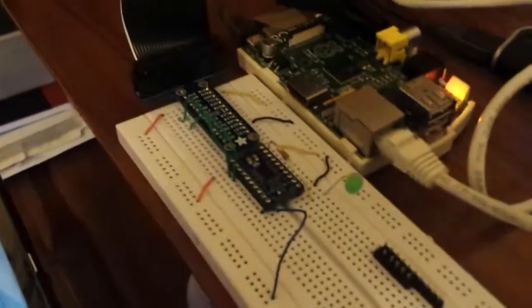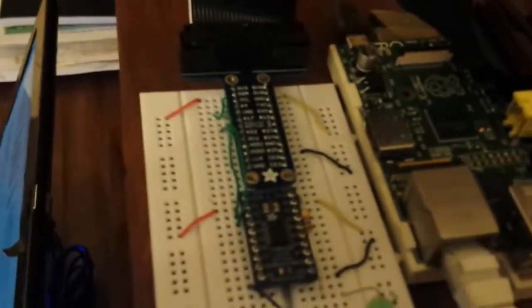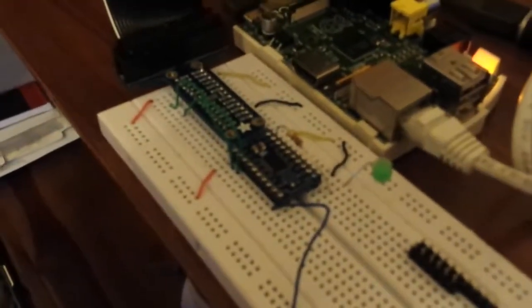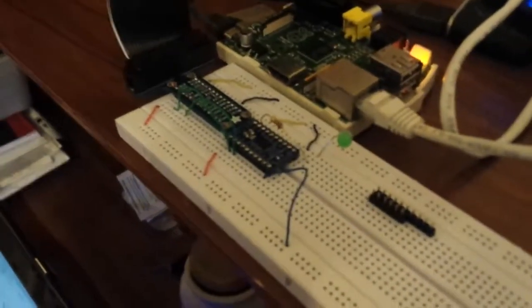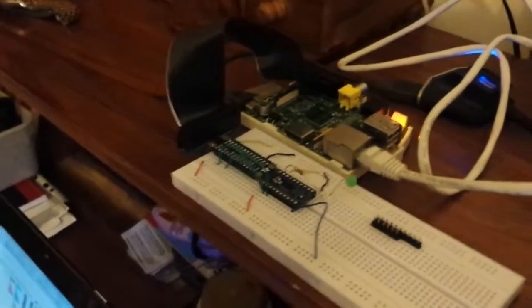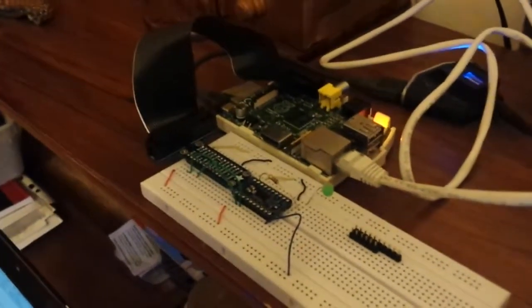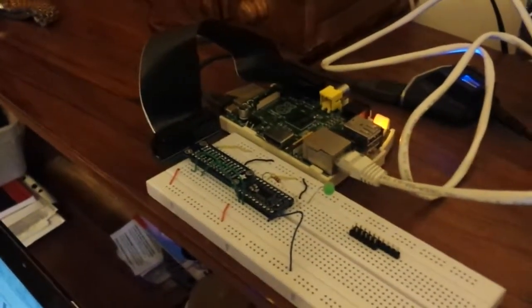And then what I've done is I've broken out the general purpose I/O header on the Raspberry Pi to a breadboard and then connected a level shifter, because the Raspberry Pi operates at 3.3 volts and it's easier to use I/O that's 5 volts or higher to power an LED, for example.